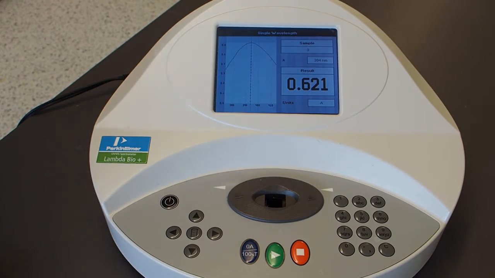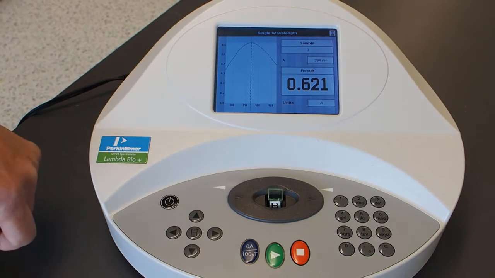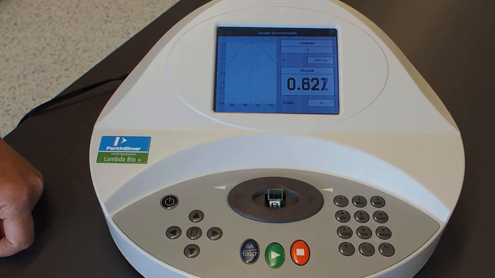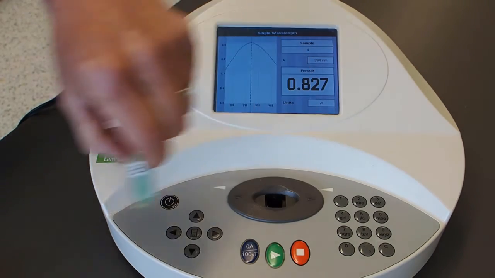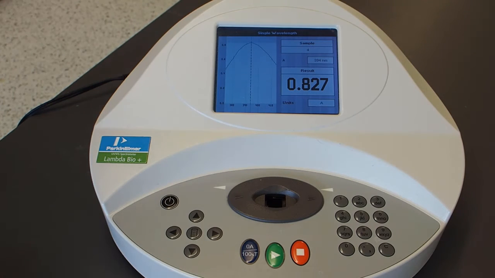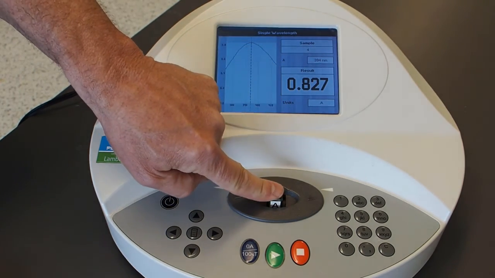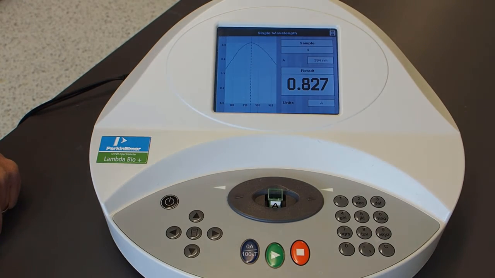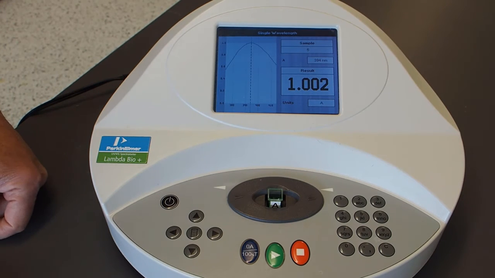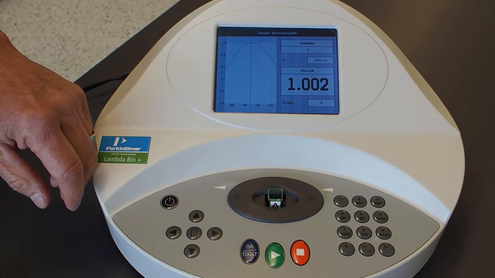Okay, and then sample B is 0.827. Remember, as we talked about earlier, if you have an absorbance of 1, only around 10% of the light gets through the sample. So we don't want absorbance values much greater than 1. This is sample A, our most concentrated one, and it's 1.002. It's not close to 1 for any particular reason; that's a coincidence from the samples we made up.